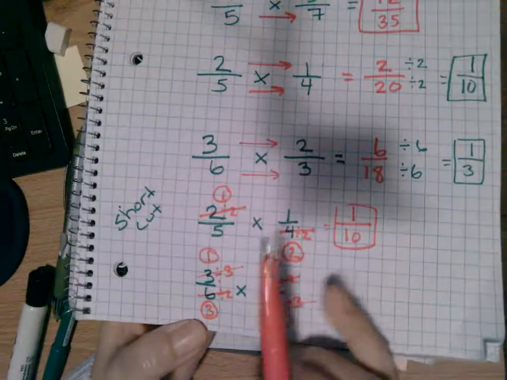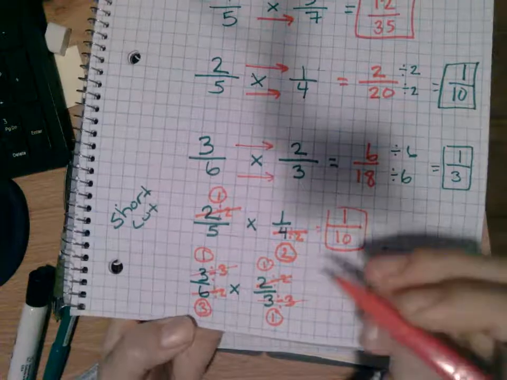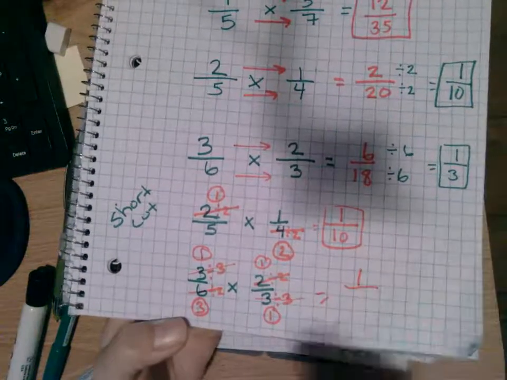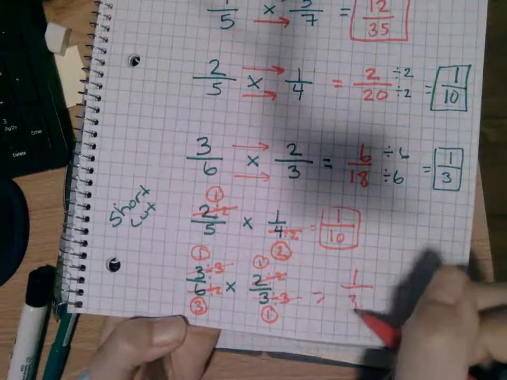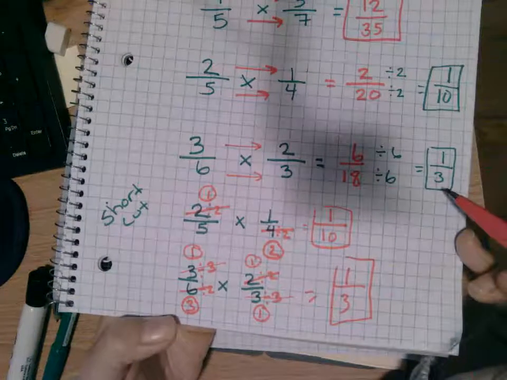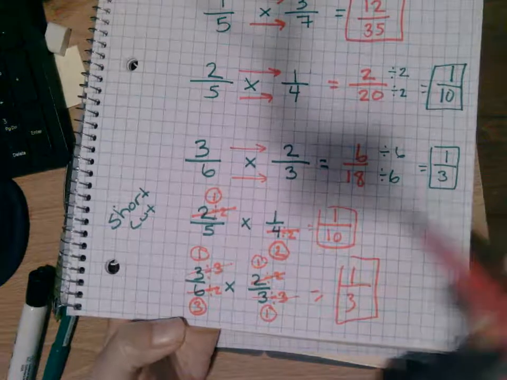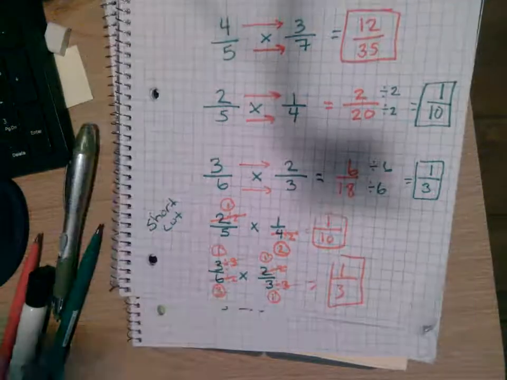So now I get to multiply everything that I've circled. 1 times 1 is 1. 3 times 1 is 3. And that's my final answer. And that's the answer we got before. The only thing is that I simplified before.